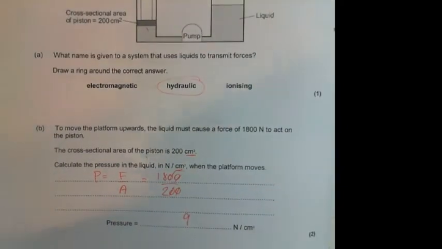9. And that's worth the same amount of marks as the previous one on question 2, hence why I was moaning about it. Because that took me, what, 10 seconds?